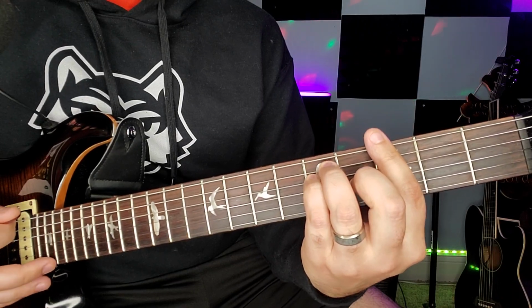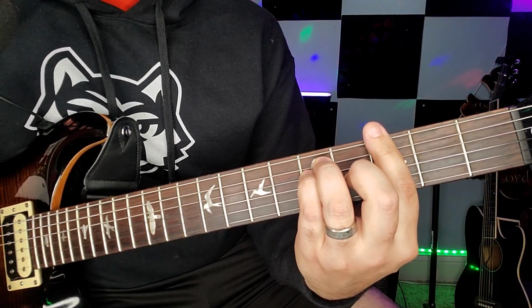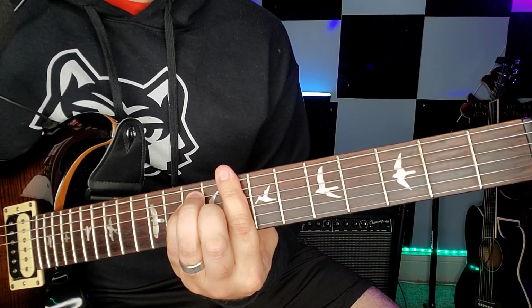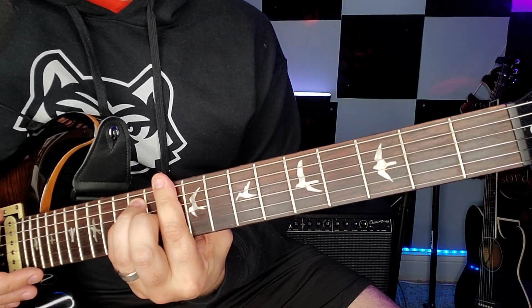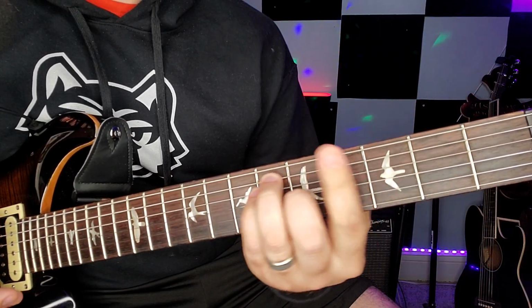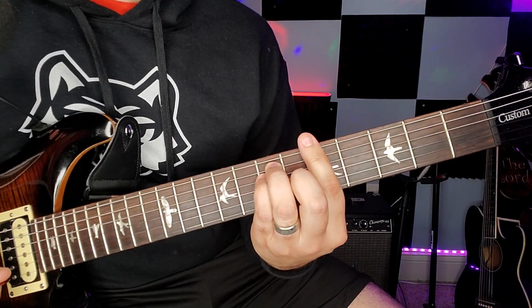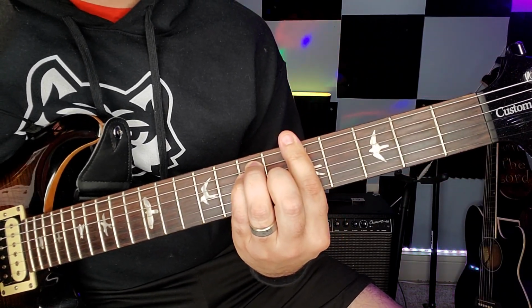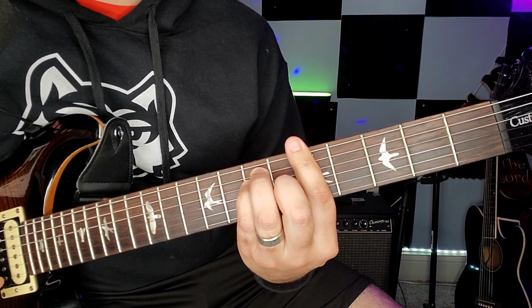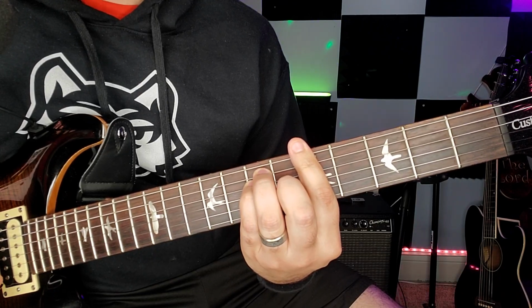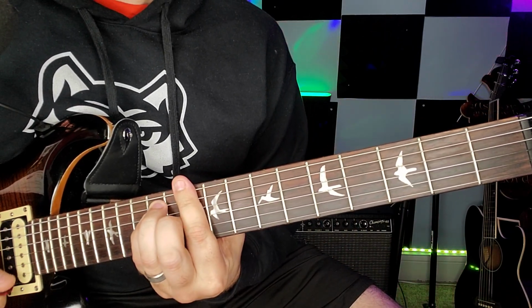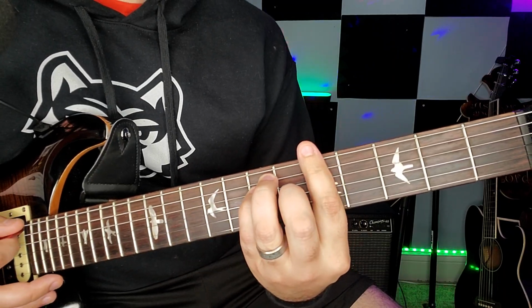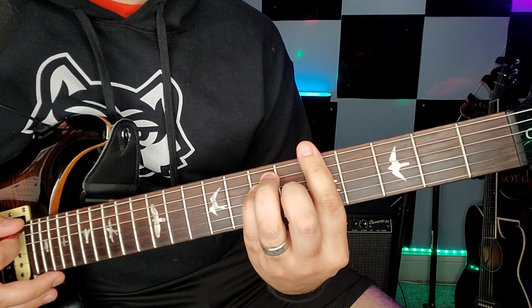All right, so those are my majors. The 1, the 4, and the 5. We got a major shape. Let's go to our minor shape, but we're going to start right here on this 2nd fret. To make the minor, it's very simple. It's nothing hard. The 1, the 4, and the 5 are major. The 2 is where we're going to start, and it's going to be minor.